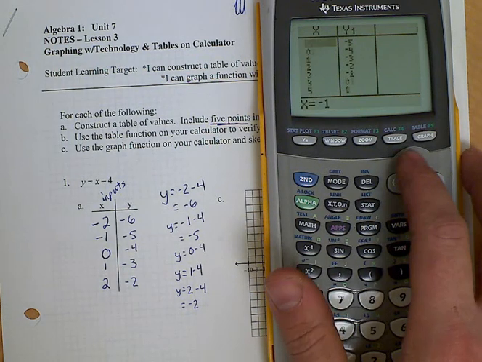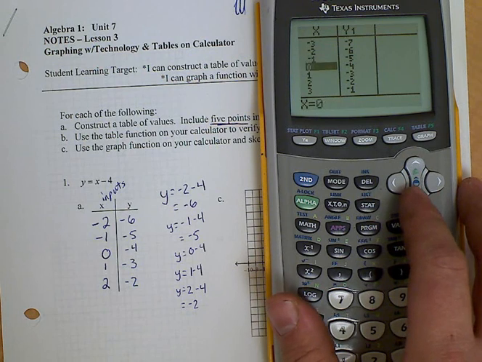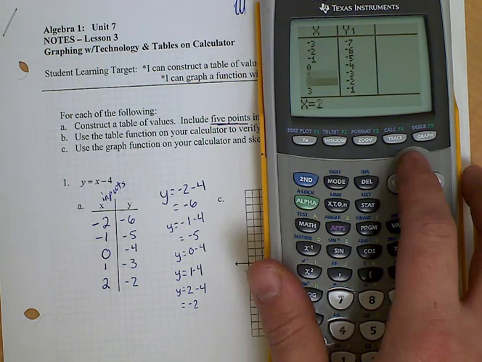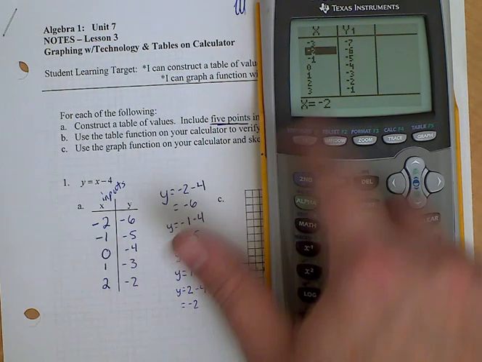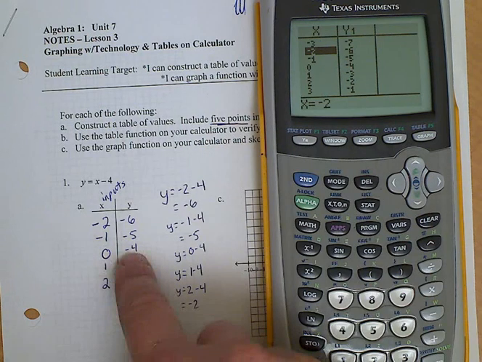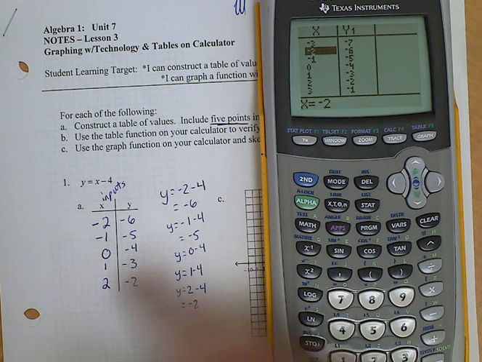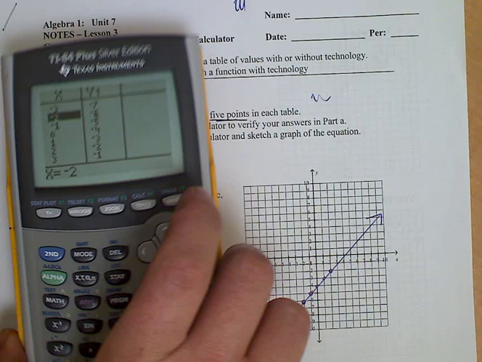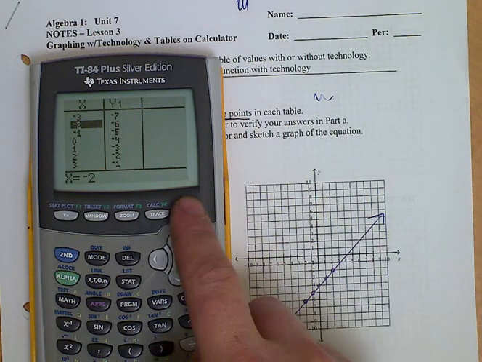Alright, so now I'm going to find these x values. I used -2, -1, 0, 1, and 2. So I want to just double check that those are what I have. I have -2, -6, -1, -5, 0, -4. So I did it right, so I'm all good. Okay, now I just want to double check my graph. So I'm going to move this to the other side so we see our graph. To actually graph it, I just go ahead and hit the graph key.